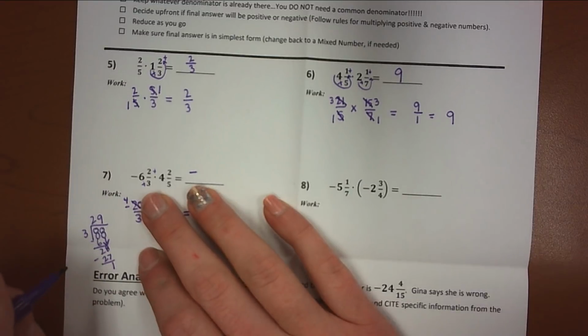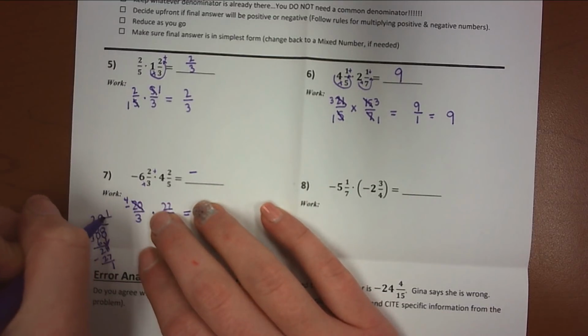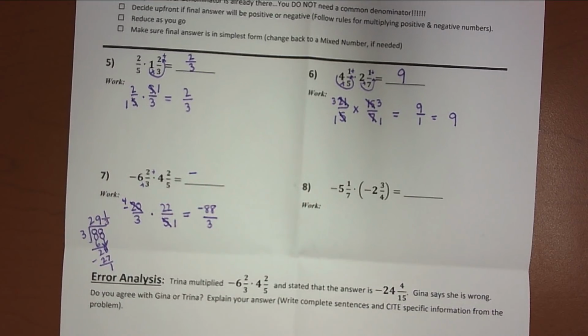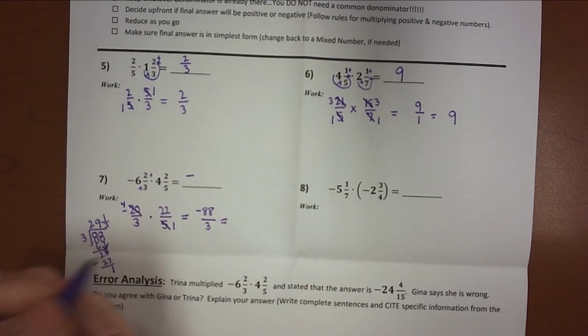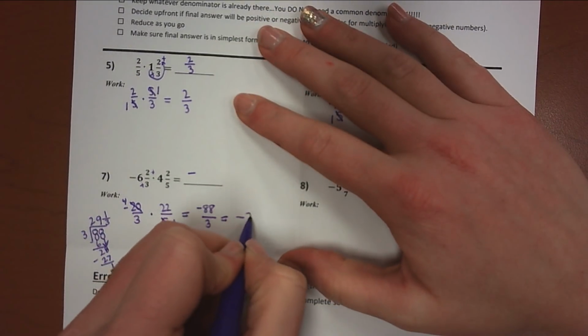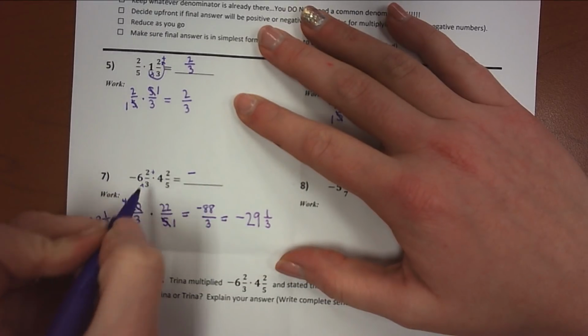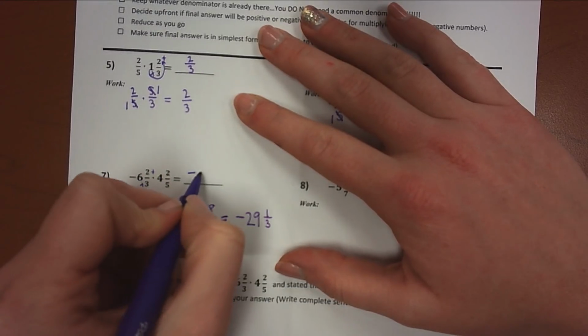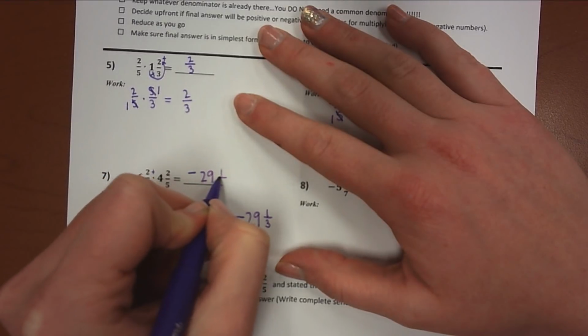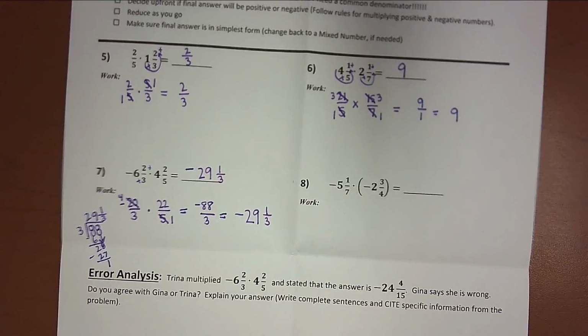And I subtract and get 1. So I've got 29 with 1 remaining, so that means that I have 1/3 left. So negative 88 over 3 is equal to negative 29 and 1/3. So negative 6 and 2/3 times 4 and 2/5 is negative 29 and 1/3.